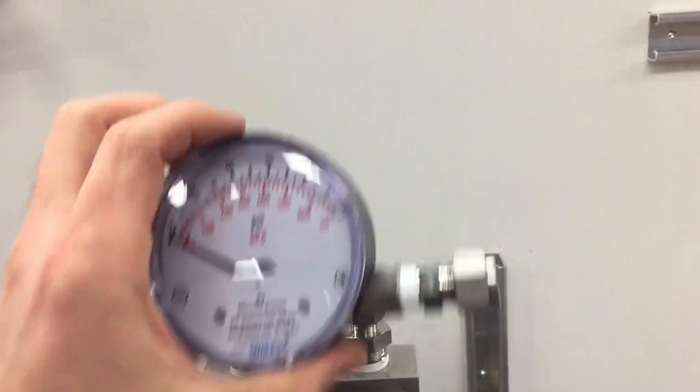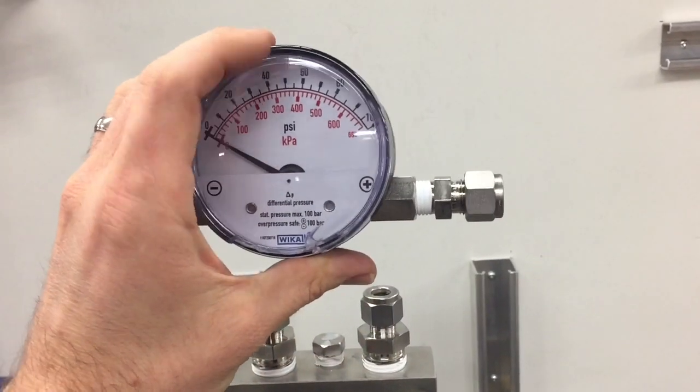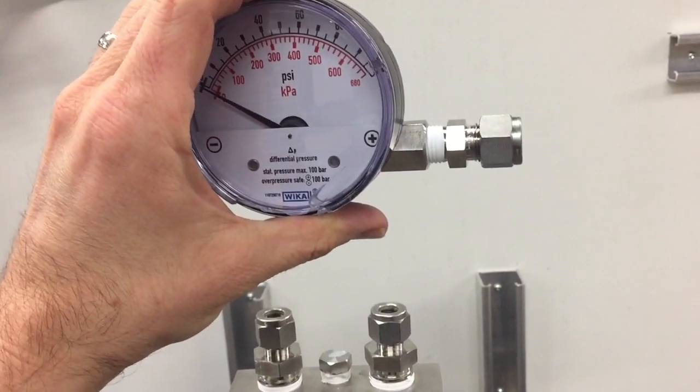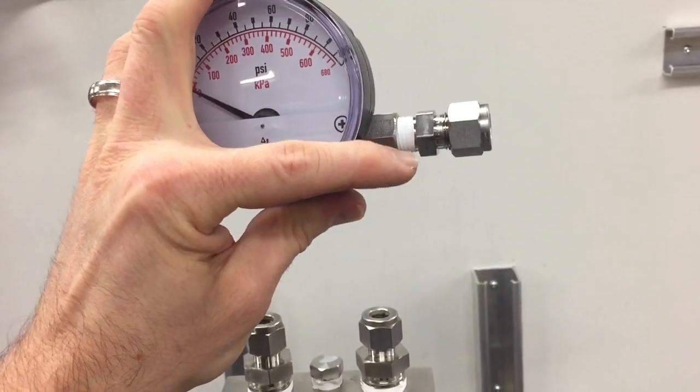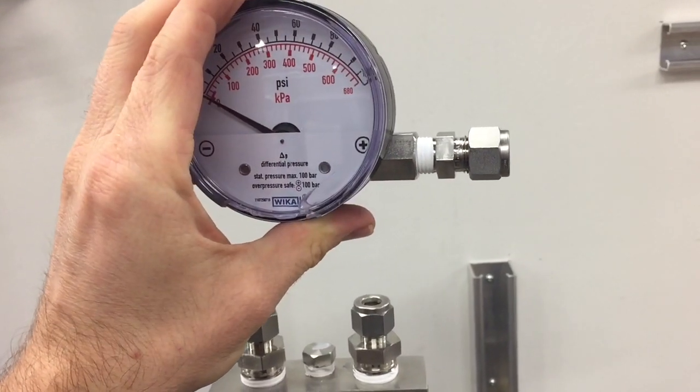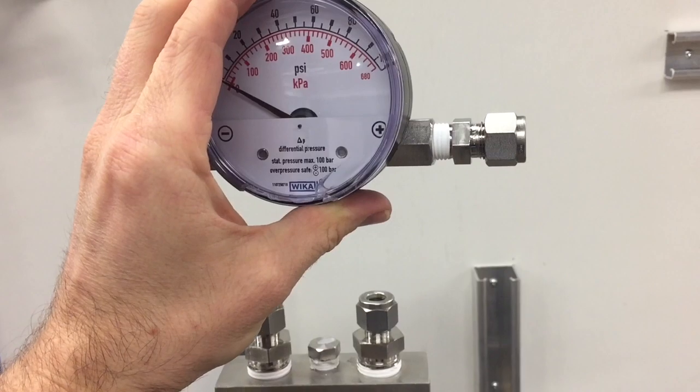So we want to make sure that this line, and it's nice and convenient because we can run this line up and into our gauge. So that's what we're going to do. We're going to bend a 180 degree bend, and then we're going to bend 90 down into our fitting there with the gauge. So let's have a look at how we do that.